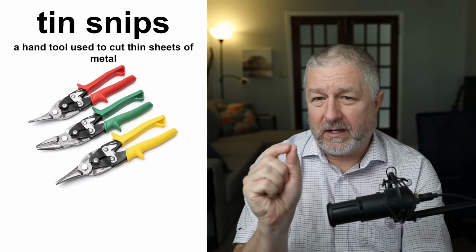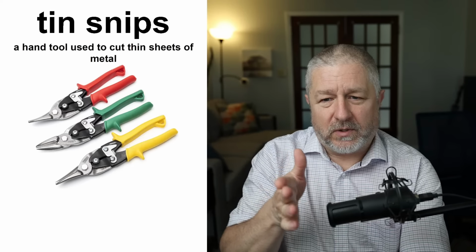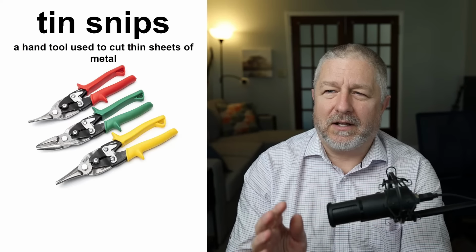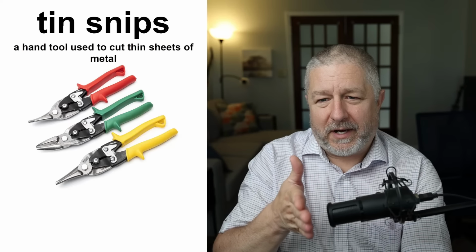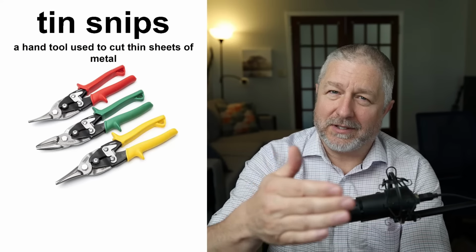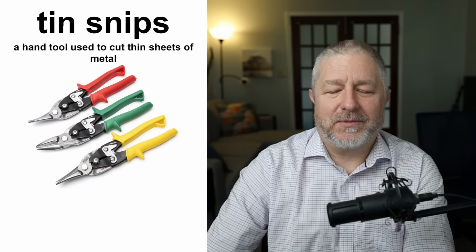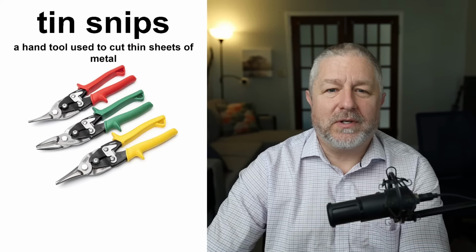So very thin, big sheets of metal. And we would often use tin snips to cut the metal. By the way, did you know there are left-handed, right-handed, and center tin snips? I guess not left or right-handed, but the one pair allows you to cut to the right, the other pair allows you to cut to the left, and the other pair allows you to cut straight. I don't remember which color is which, but tin snips, a hand tool used to cut thin sheets of metal.